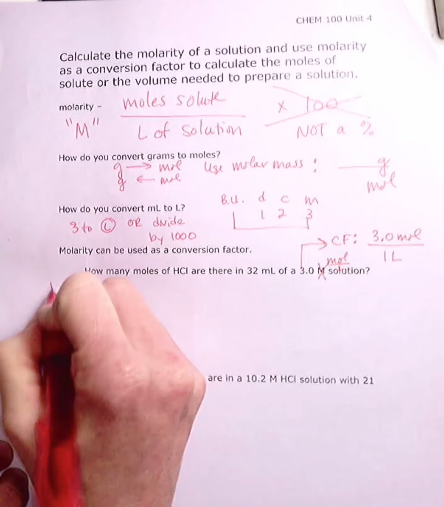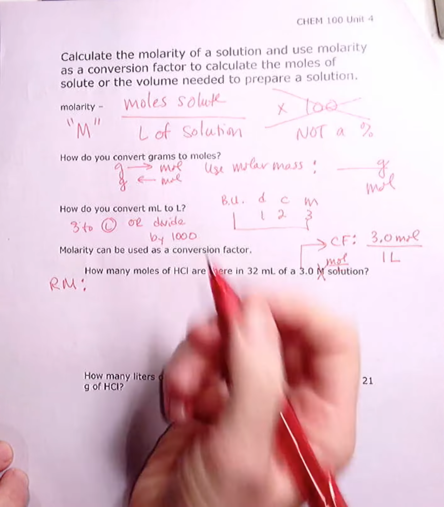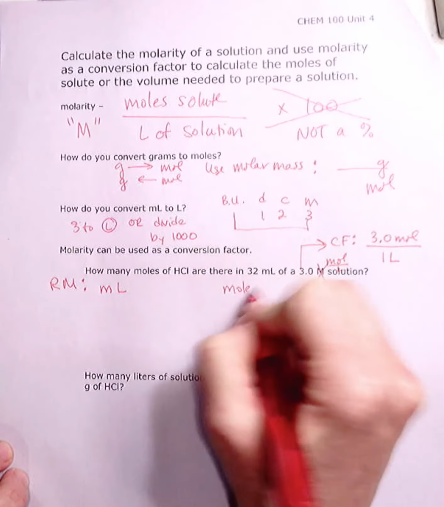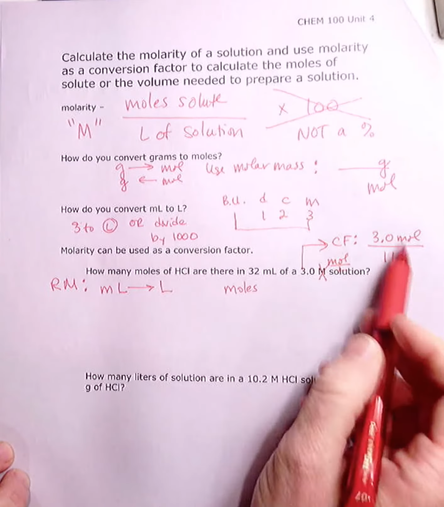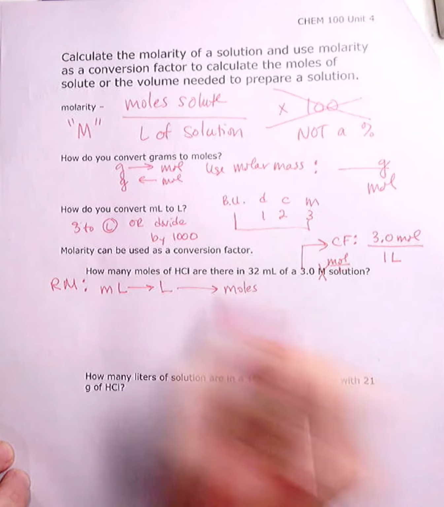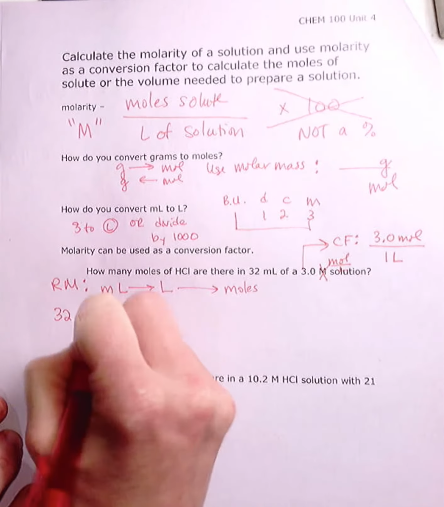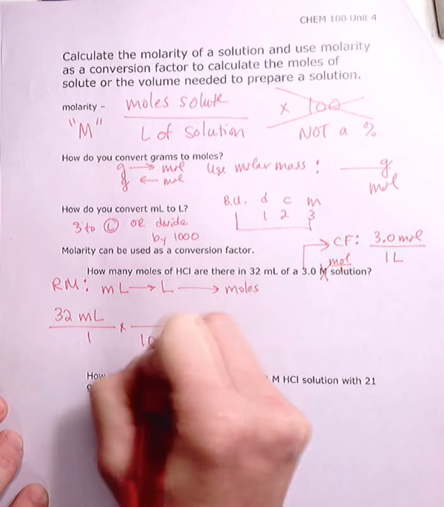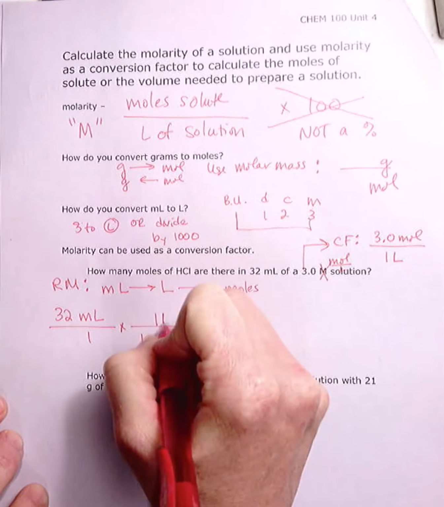So our roadmap is going to look like so. We are starting off in milliliters. We're trying to get to moles. If we go milliliters to liters, then we can use this conversion factor and go from liters to moles. So we have 32 milliliters over 1,000 milliliters, or you could have just done 3 to the left, over 1 liter.